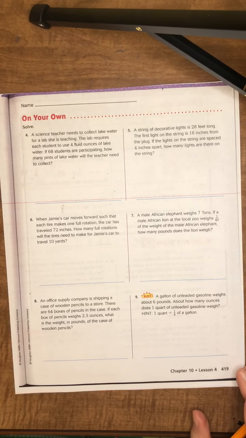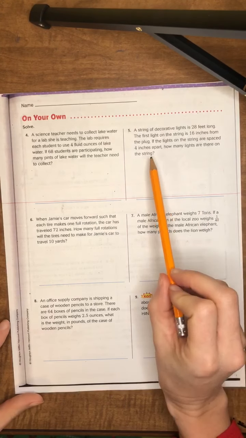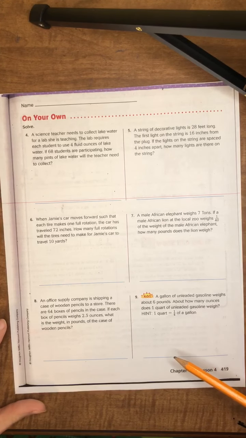Page 419. Doing problem number 5. A string of decorative lights is 28 feet long. The first light on the string is 16 inches from the plug. If the lights on the string are spaced 4 inches apart, how many lights are there on the string?